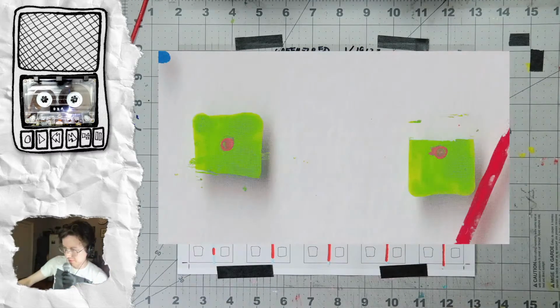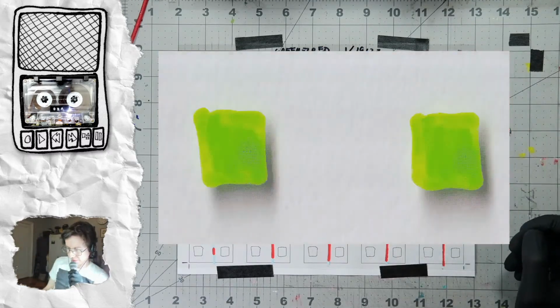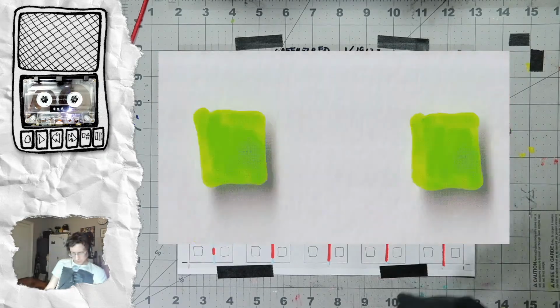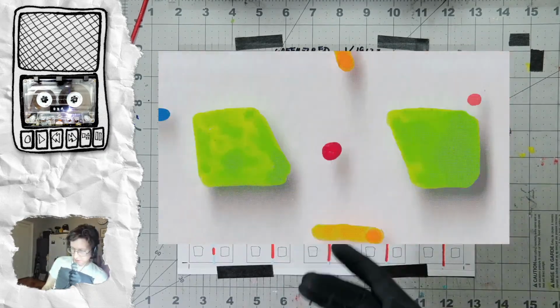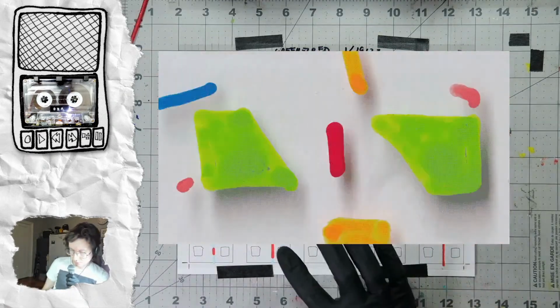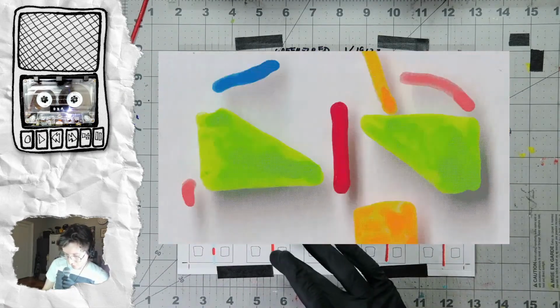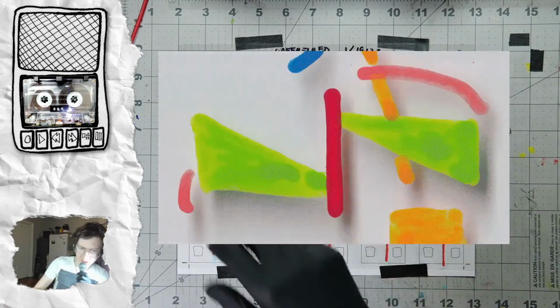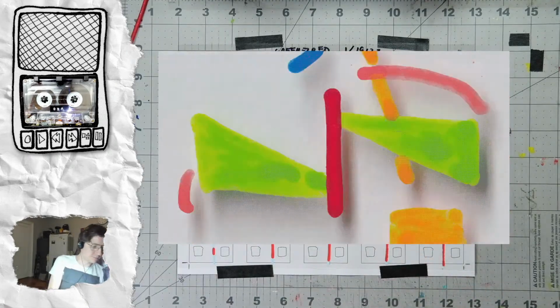It resists the ink. Just gonna touch this. It's still so bright. Just a tiny bit. I think it should be good now to scan.